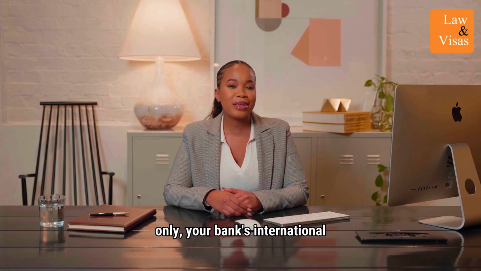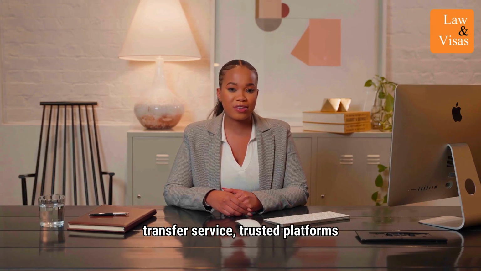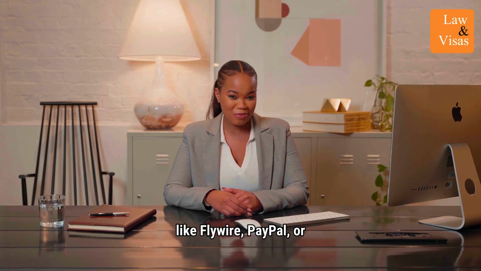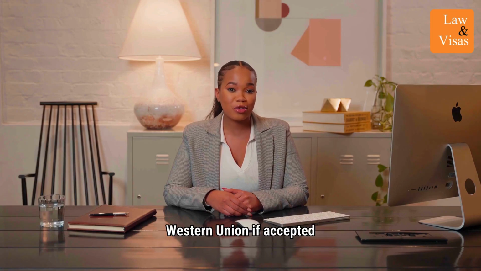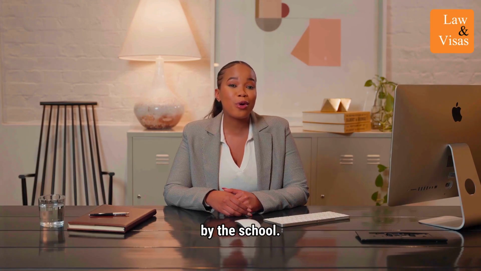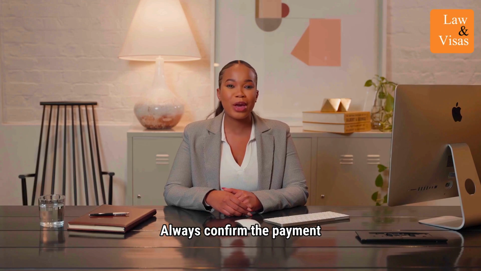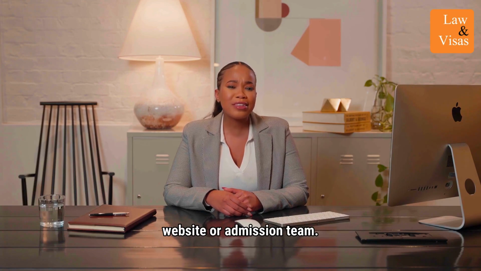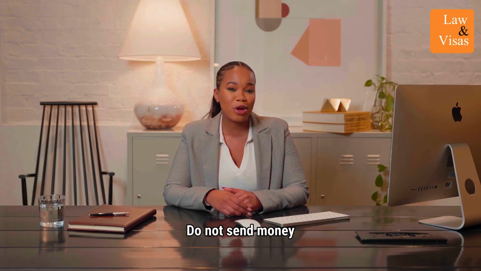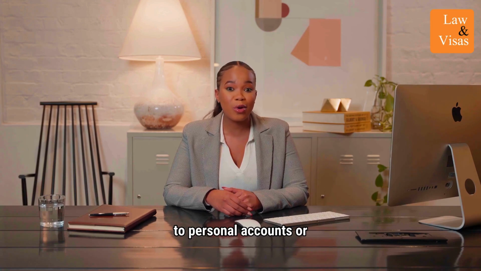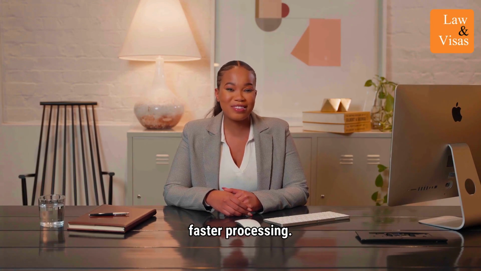transfers. Use official payment channels only: your bank's international transfer service, or trusted platforms like Flywire, PayPal, or Western Union, if accepted by the school. Always confirm the payment method from your school's website or admission team. Do not send money to personal accounts or agents claiming to help, even if they promise faster processing.